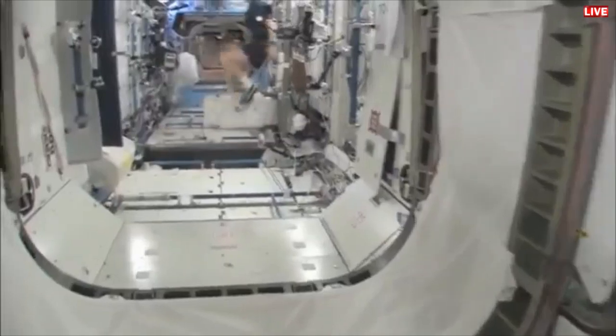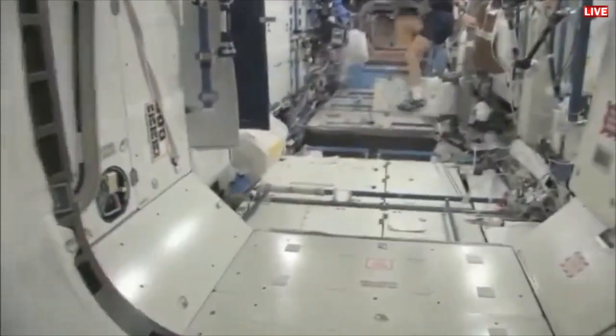So now we're going into the Destiny Laboratory, headed aft on the space station.